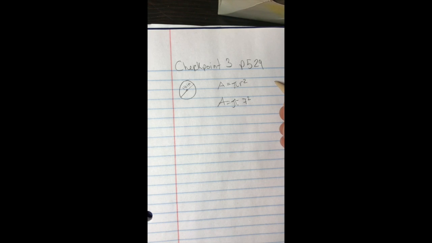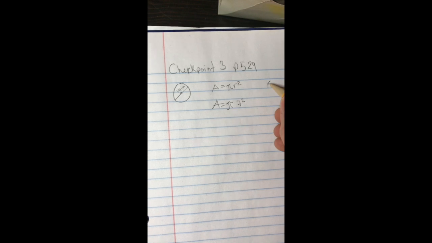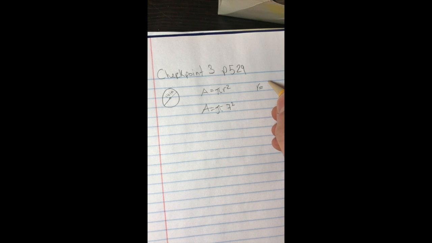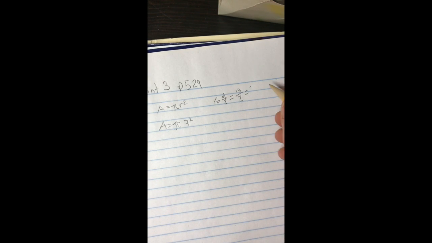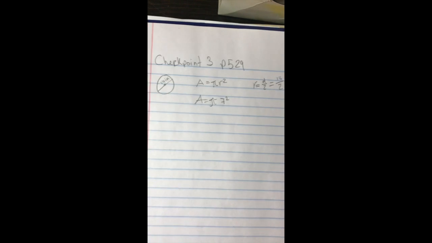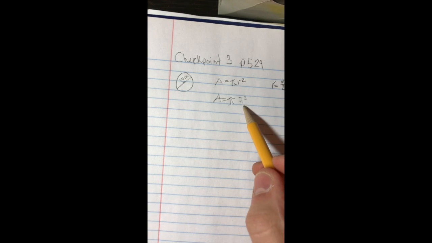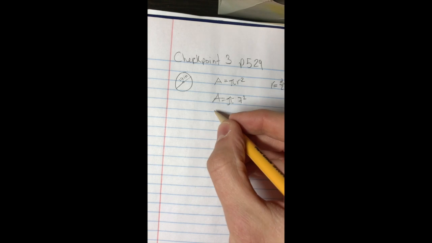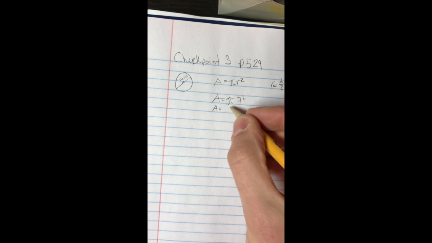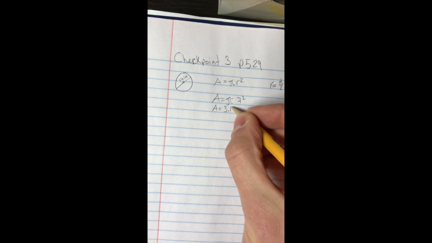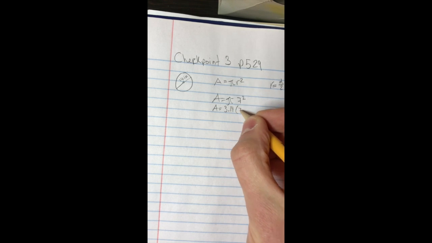Remember, the way I found that radius is the radius equals d over 2, so 14 divided by 2 equals 7. That's how I found the radius. Now, knowing the radius, we plug it back into our equation: area equals 3.14 times 7 squared.